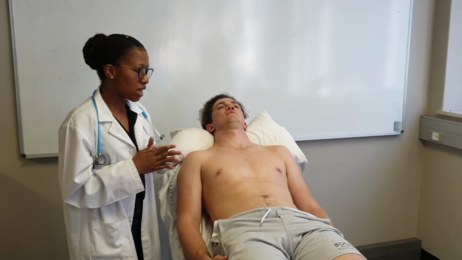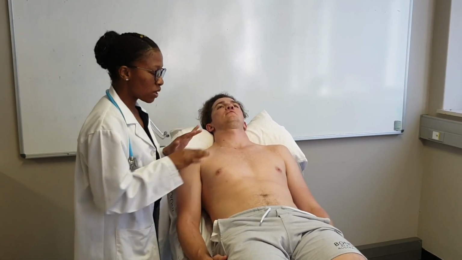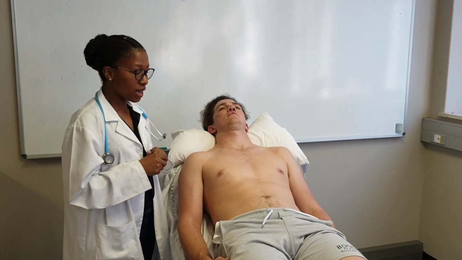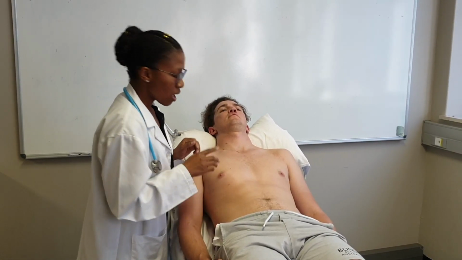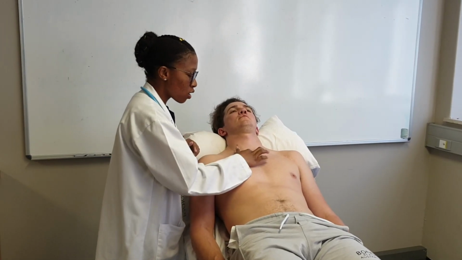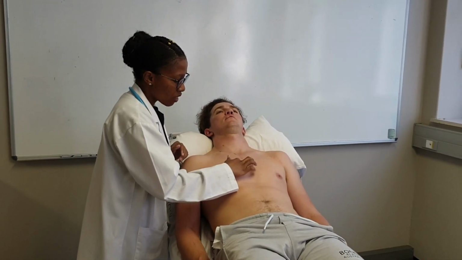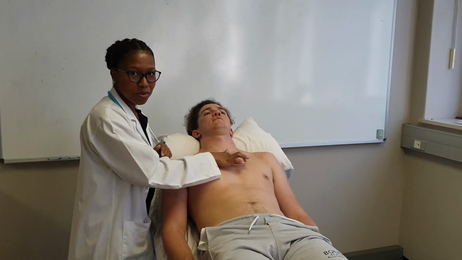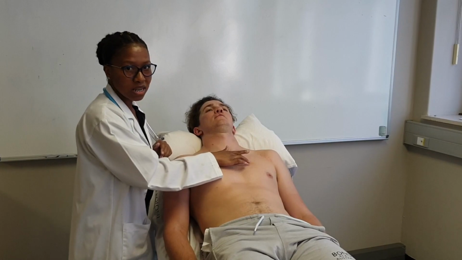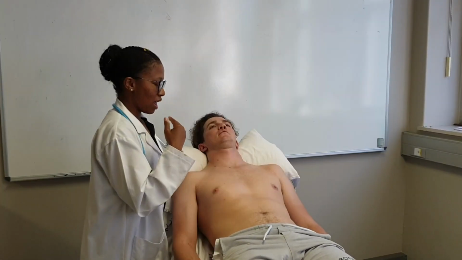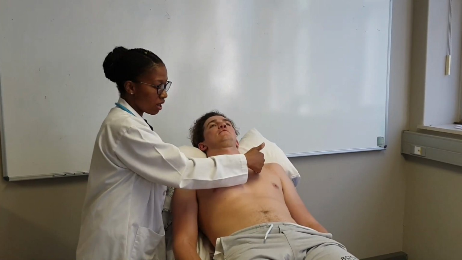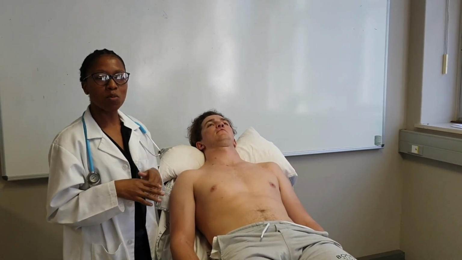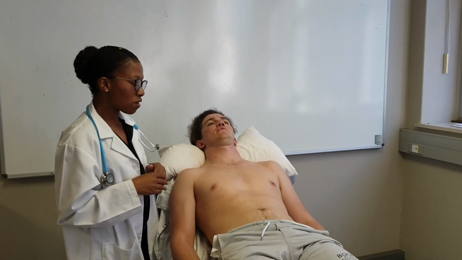The last thing to look at in terms of inspection is the inspection of any visible pulsations over the precordium, more specifically for the apex beat. Important landmarks include the sternal notch, the angle of Louis. Across that is the second rib. Below that is the second intercostal space and his left mid-clavicular line.